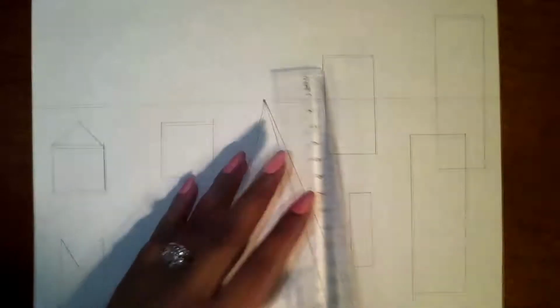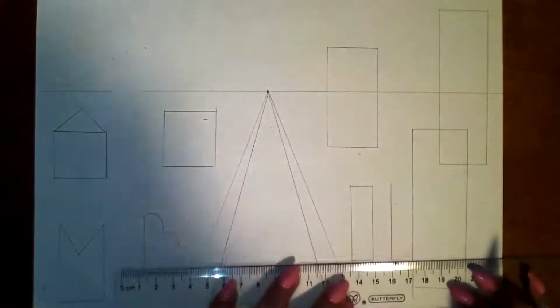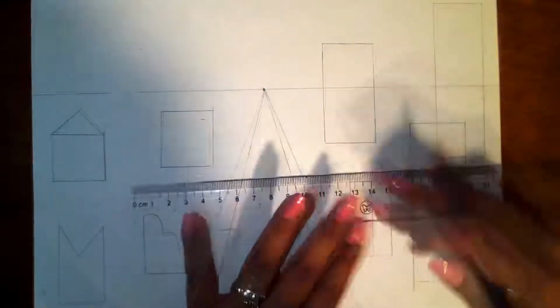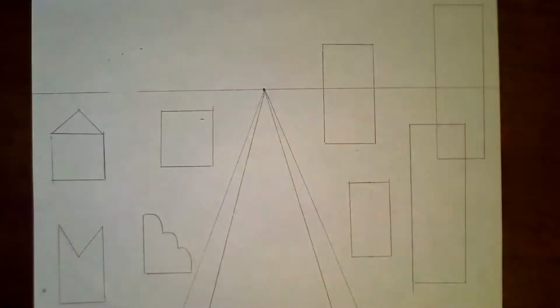Or maybe I'm gonna make it just a little bit wider because we don't want it to be too small either. I did make a step-by-step guide. It's located on Nearpod and it's also located on Google Classroom. So you are welcome to look at that as well.